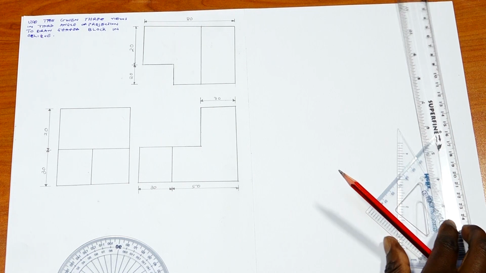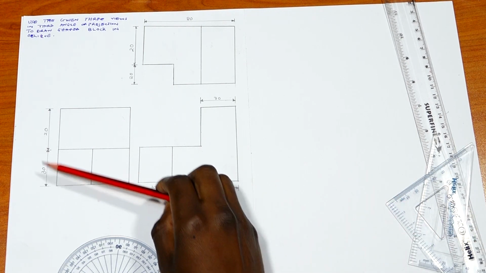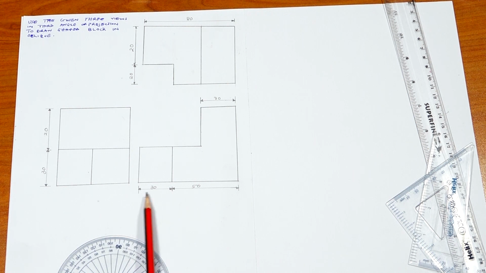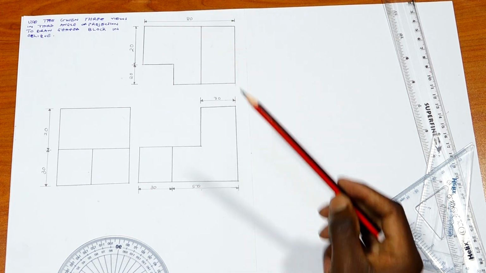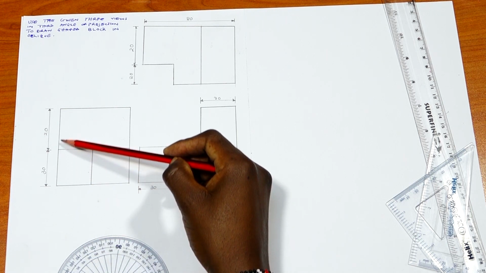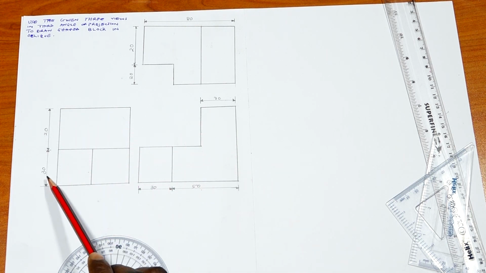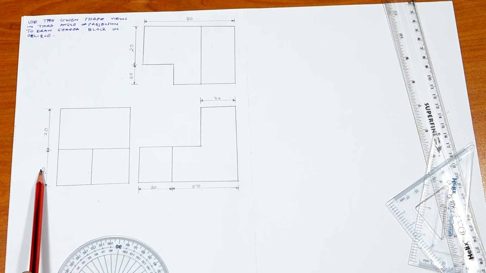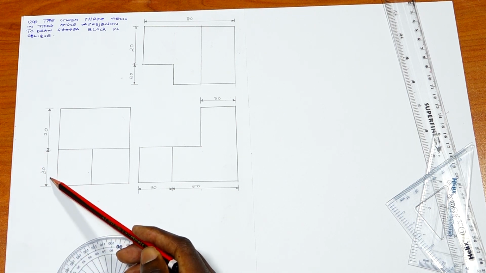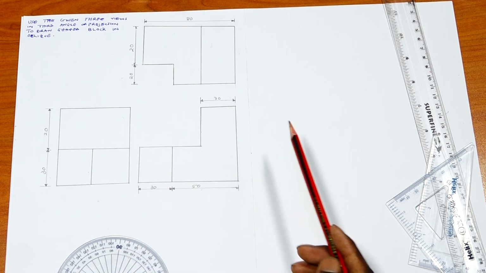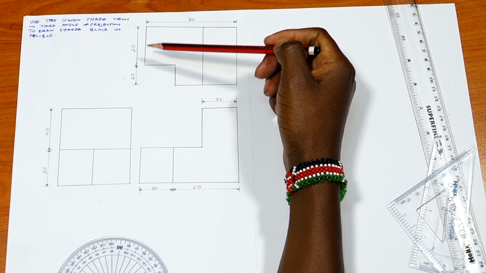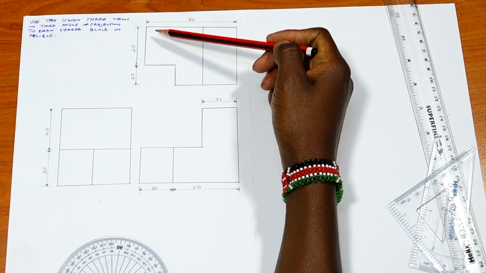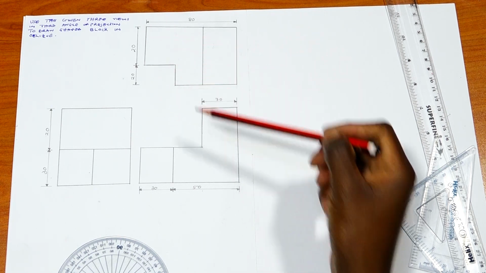When we are using the instruments, we are going to use the measurements that you are given. You can see the front elevation, we are given the length as 30 and 50, which add up to 80 millimeters. And the height of this block is given as 50 millimeters, so that we have 20 and 30 millimeters. And then we have the width of the block. The width is on the plan. So we have 20 and 20, so the width of the plan is 40 millimeters.